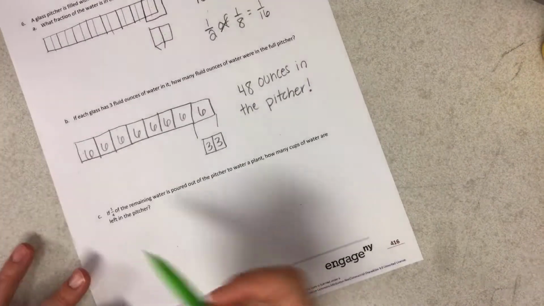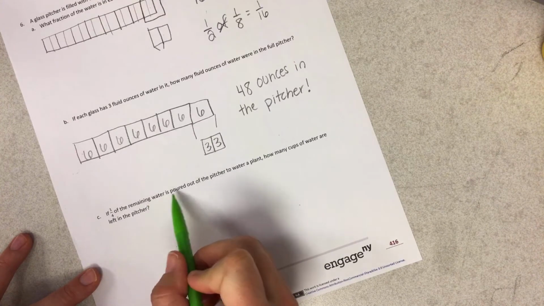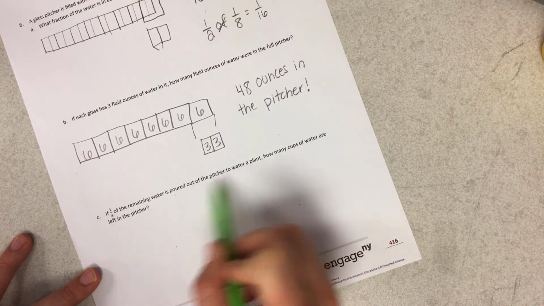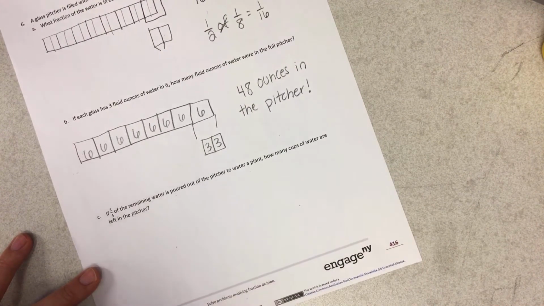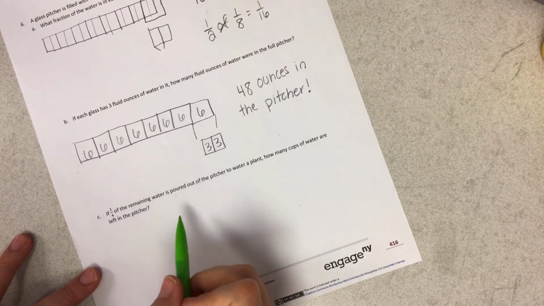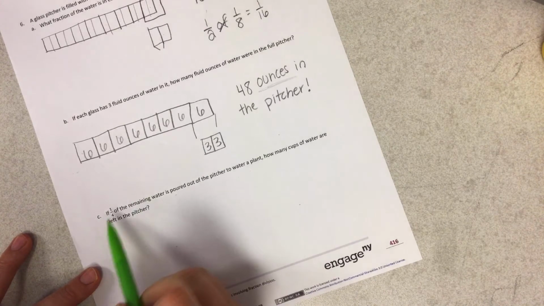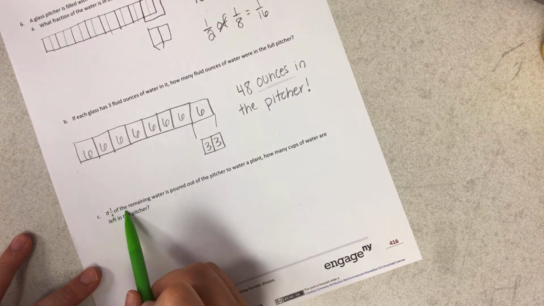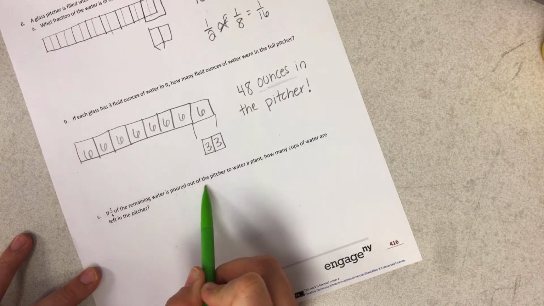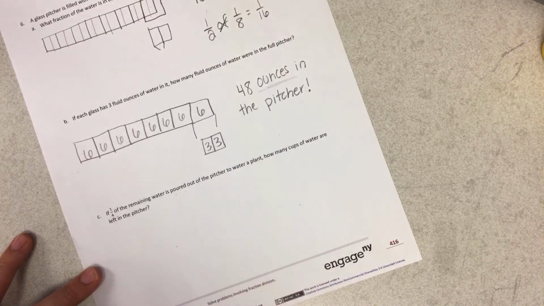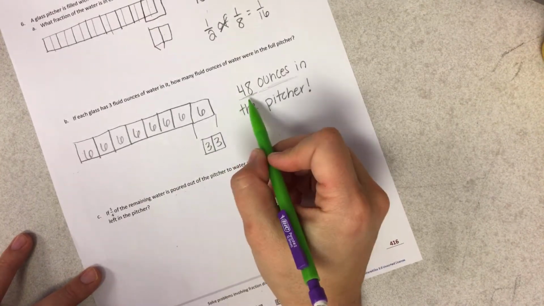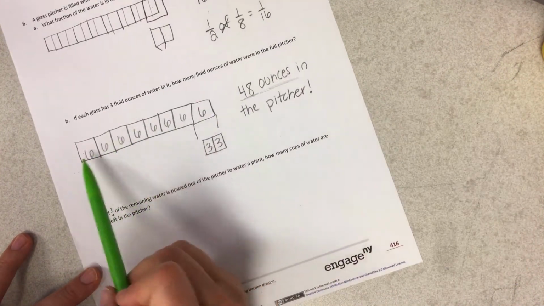Okay, then it says if 1/4 of the remaining water is poured out of the pitcher to water a plant, how many cups of water are left in the pitcher? And so this is where we have these ounces and we're going to have to convert it then into cups. But it says if 1/4 of the remaining water is poured out of the pitcher. So if I want to take this 48 and I want to get 1/4 out of it, okay?